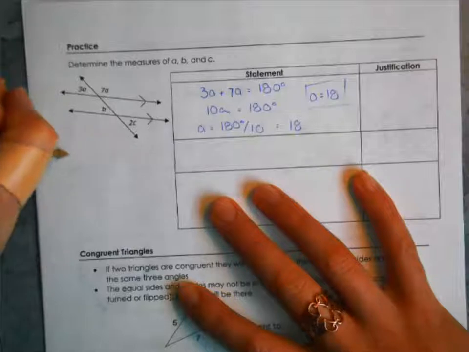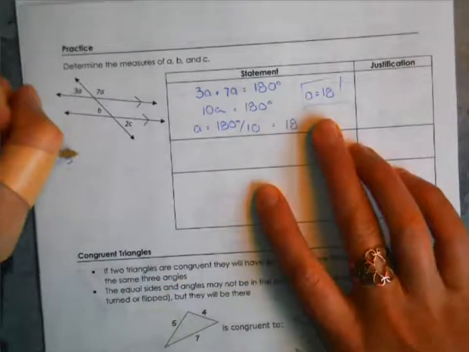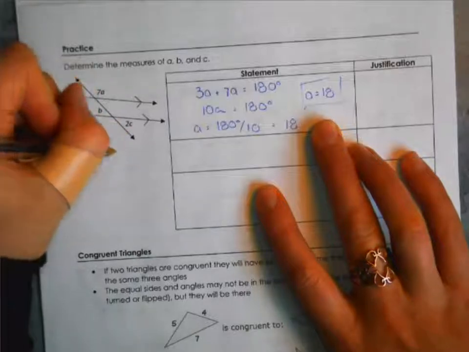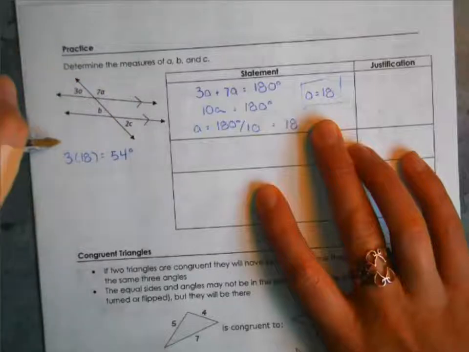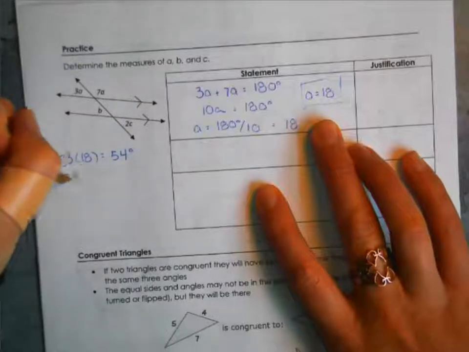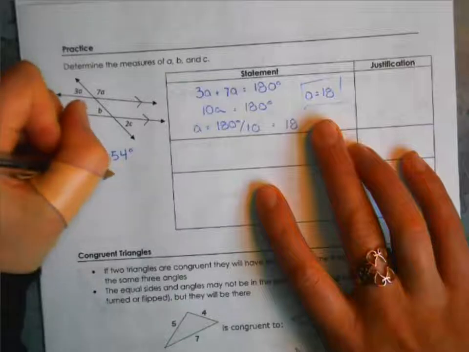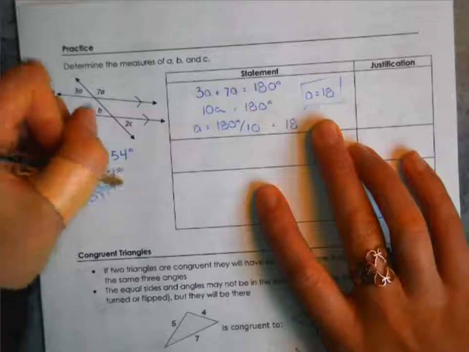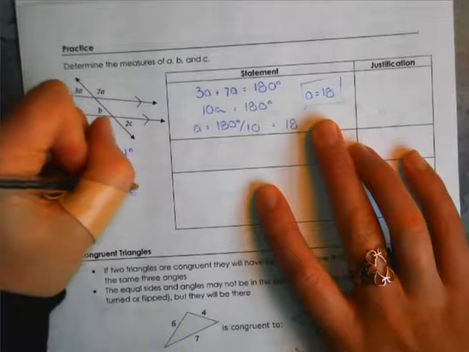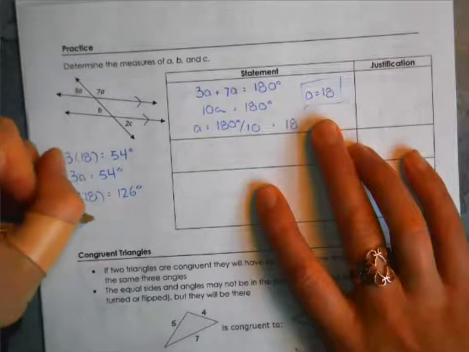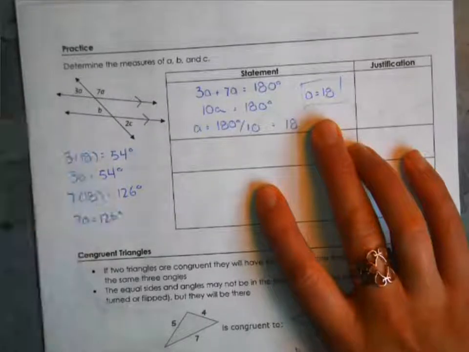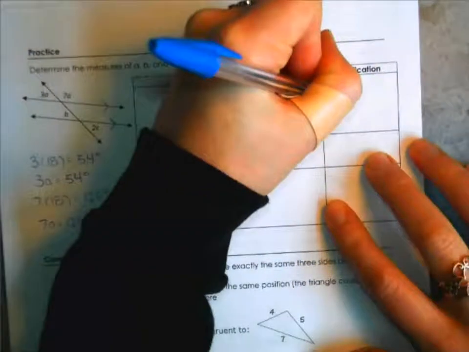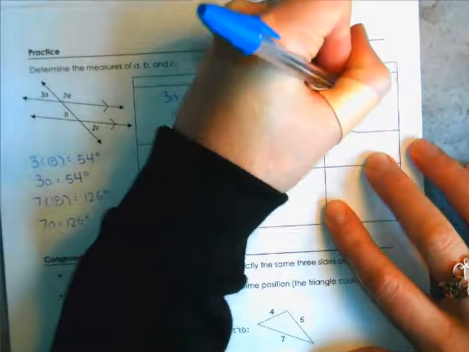So essentially we would say 3 times A, which is 18, is going to be equal to 54 degrees. So that would be 3A equals 54 degrees. And then for 7A, it's going to be 7 times 18, which is going to be equal to 126 degrees. And so we can say 7A is equal to 126 degrees. And the justification that we used for that was the supplementary property. Supplementary.